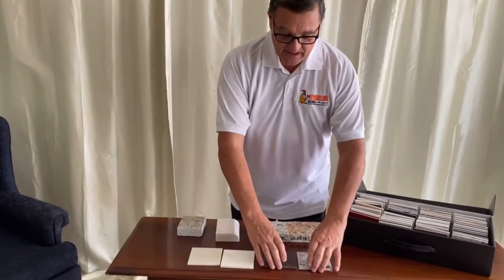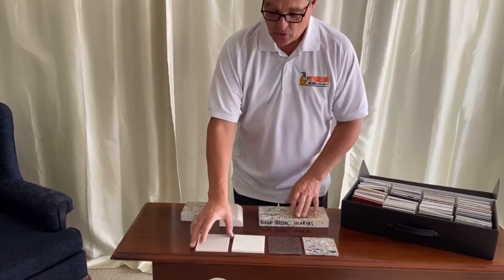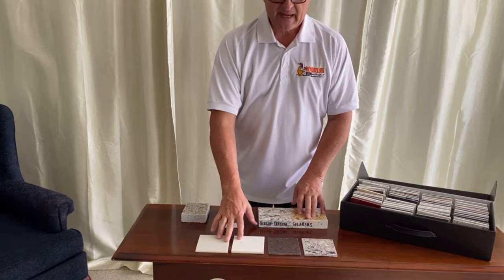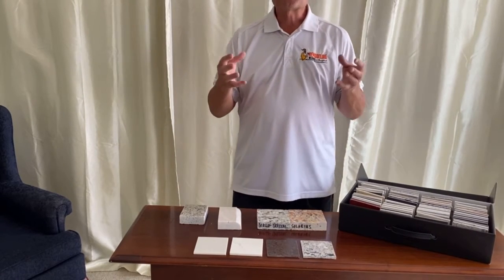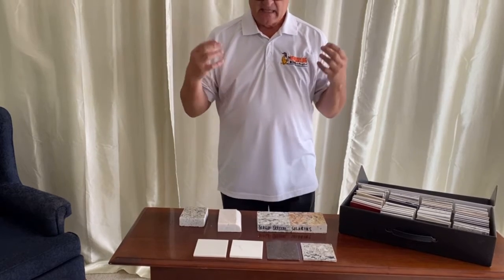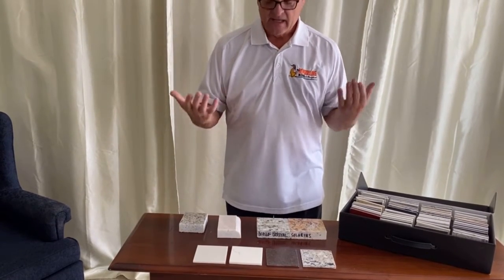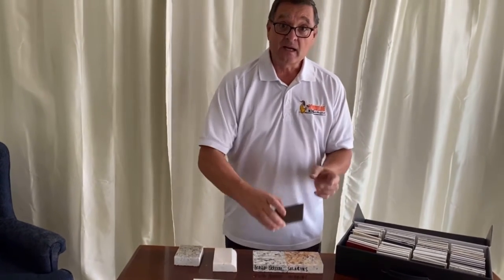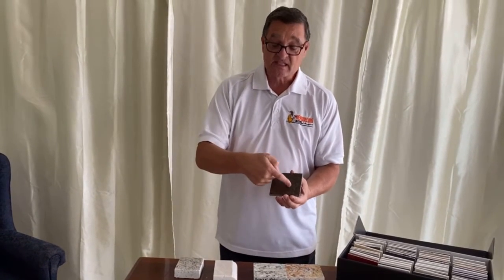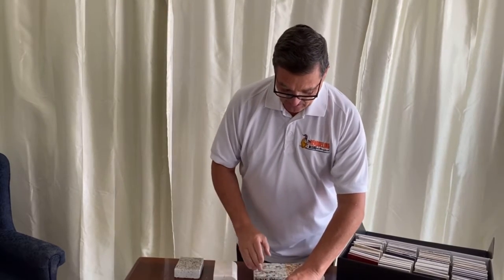The first item that you see here, the first row, these are quartz. Now quartz is a man-made product. So they take quartz, which is a stone, and they crush it, they add a resin to it, and then they're able to make a design, and that's what you see in the quartz product. The main advantage of quartz is that these designs are very consistent. Again, it's man-made.